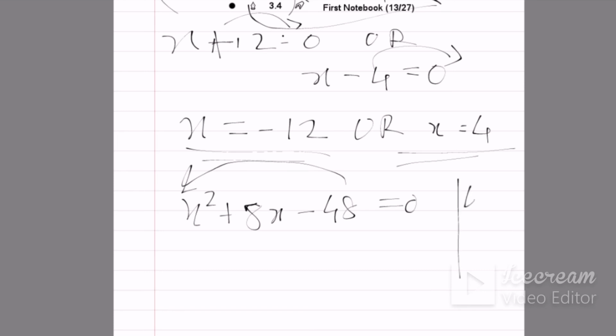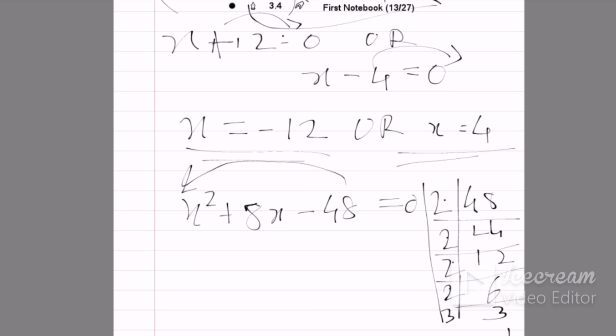I'm just finding the factors here. 2 2s are 4, 2 4s are 8, 2 12s are 24. Again we can use 2, so we get 12. Again we can use 2, so we get 6. And this is 2 3s. This you have learned in the previous classes, so I'm just using that method, and you also have to use this method to find the factors. So we have got 2, 2, 2, 2 and 3.